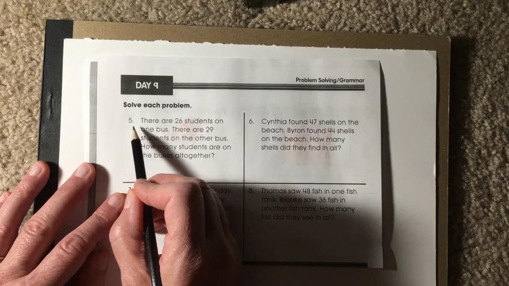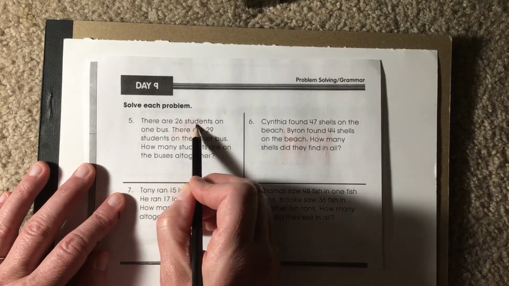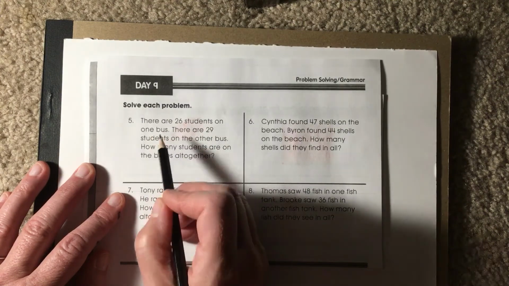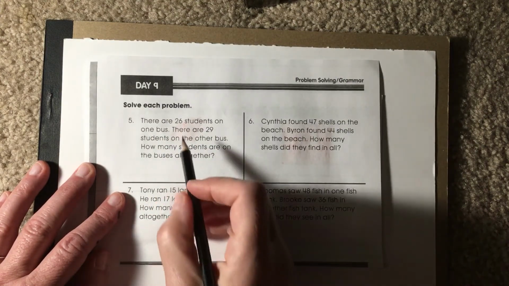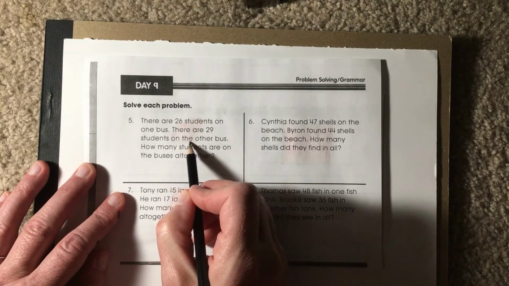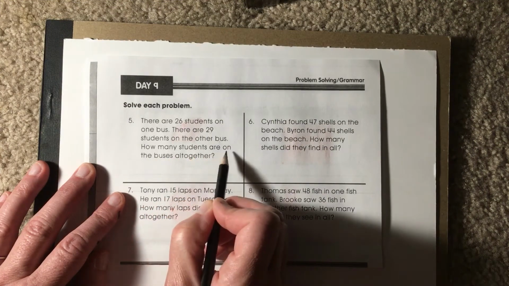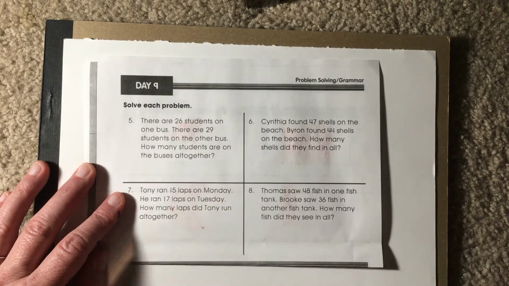Number 5. There are 26 students on one bus. Excuse me. There are 29 students on the other bus. How many students are on the buses all together?